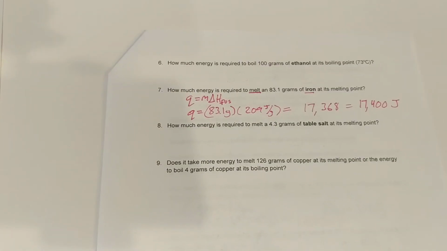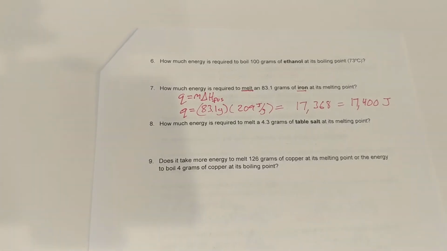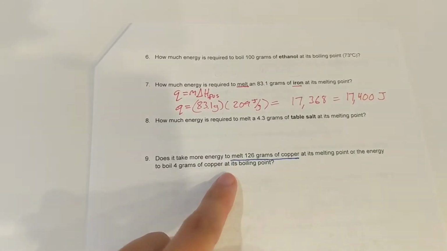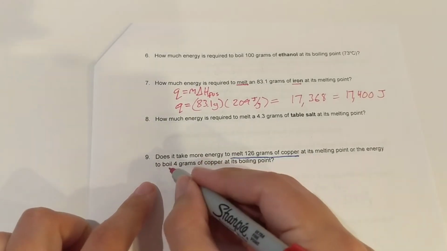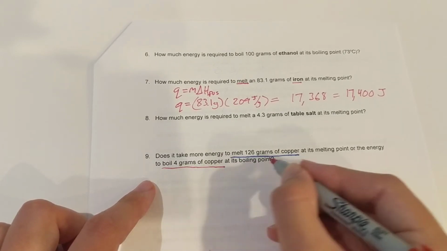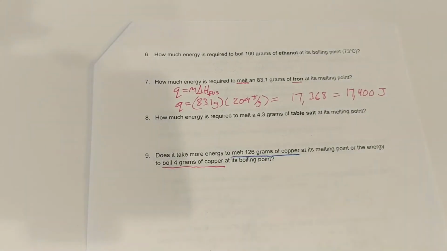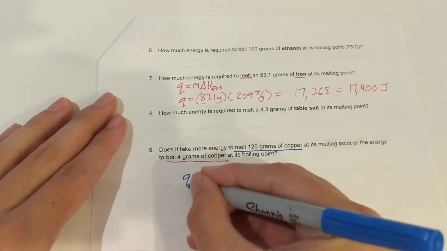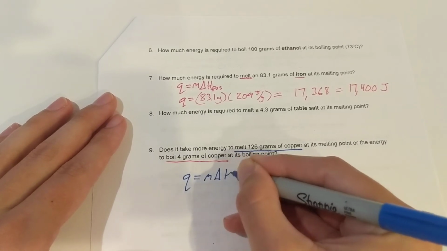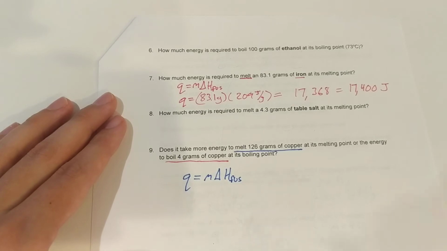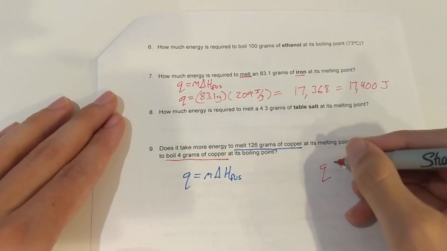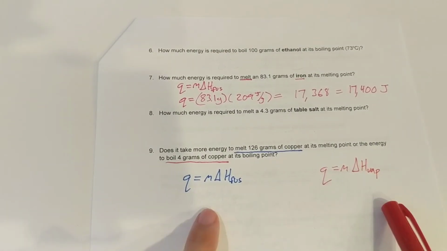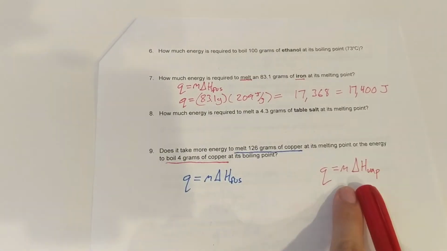Lastly, we'll work on question number 9 because that asks us to compare some numbers. And we're just going to be doing very similar things. So it asks us to compare which one takes more energy: melting 126 grams of copper at its melting point, so no change in temperature, or boiling 4 grams of copper already at its boiling point. So we've got to find these two answers and then we can compare them. So for melting, we use our change in enthalpy of fusion. For boiling, we use our change in enthalpy of vaporization.